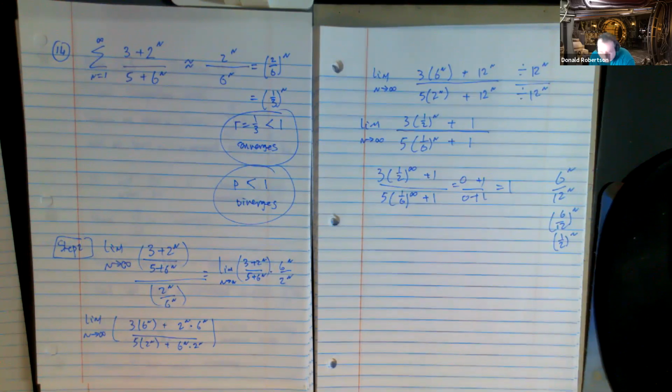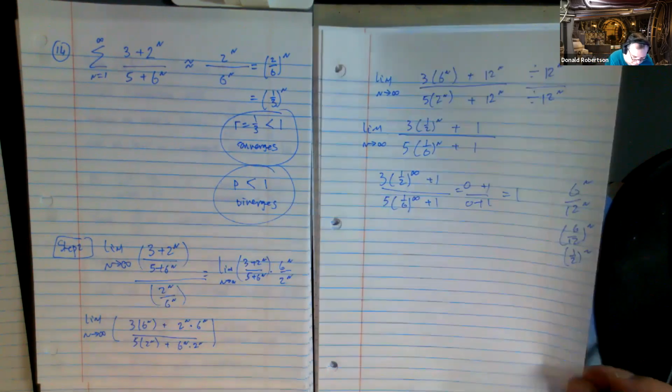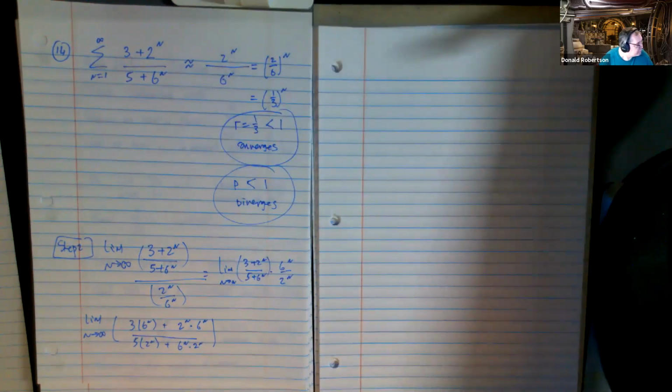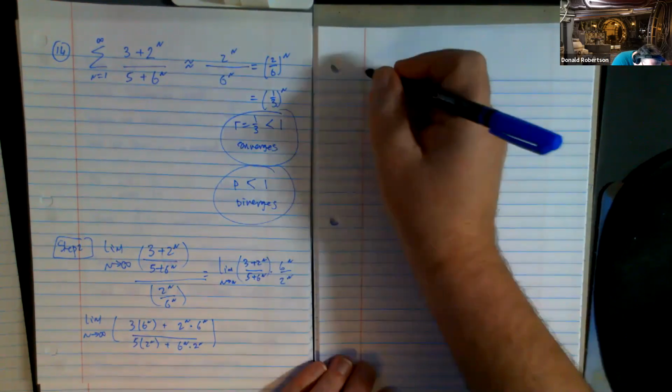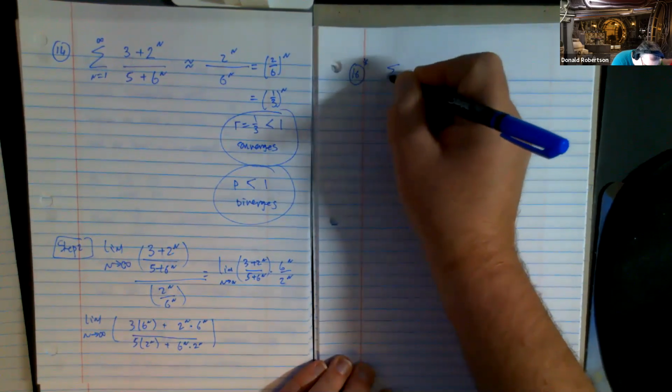And bingo, you have got a converging series. And that's it. You don't try and find out what it adds up to. You just find out if it converges or not. And this particular one does converge. Okay. I'm looking at some of the harder ones now. So this is like 16.